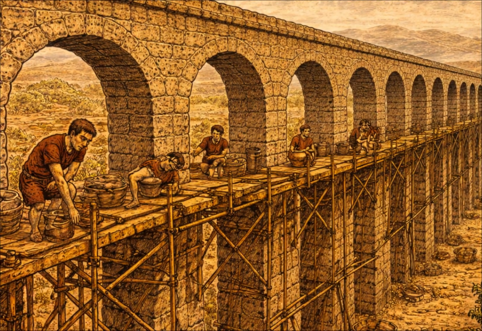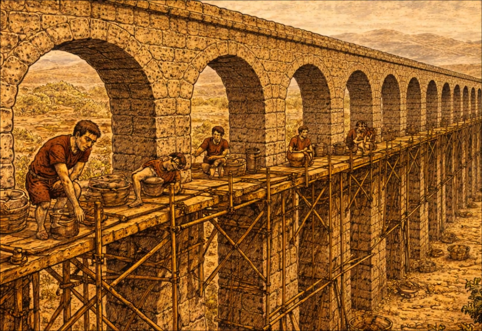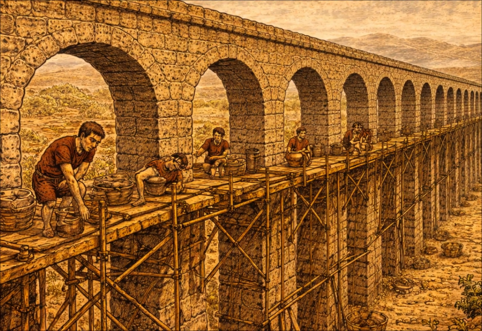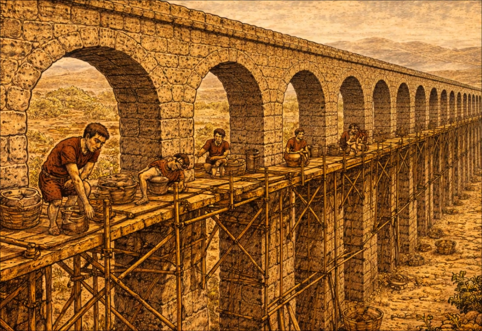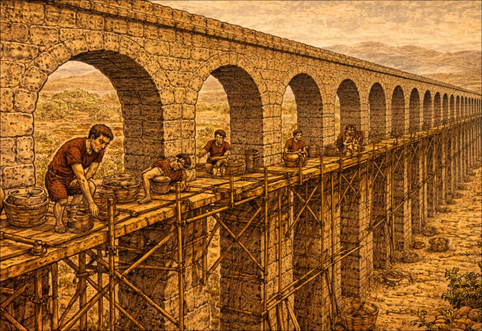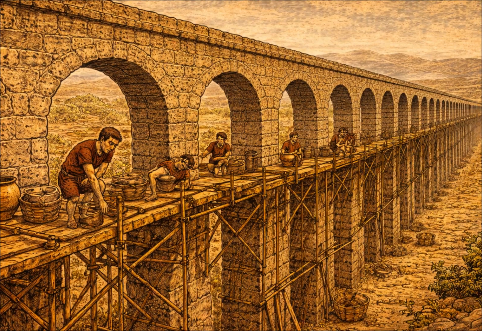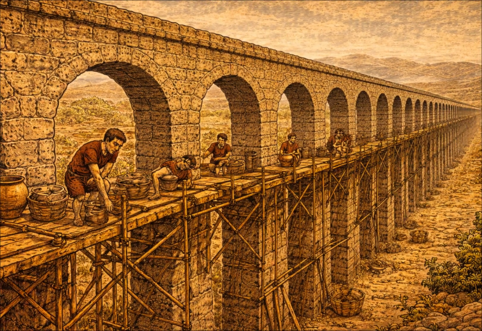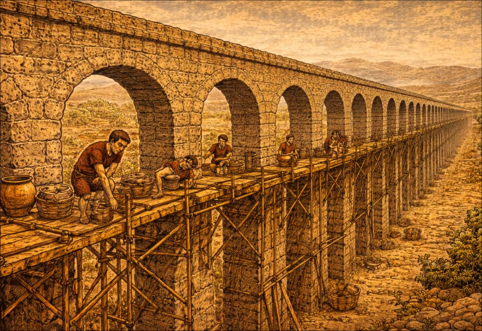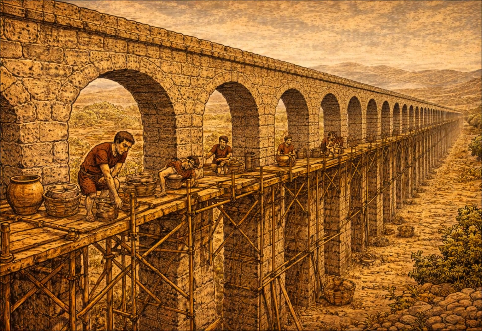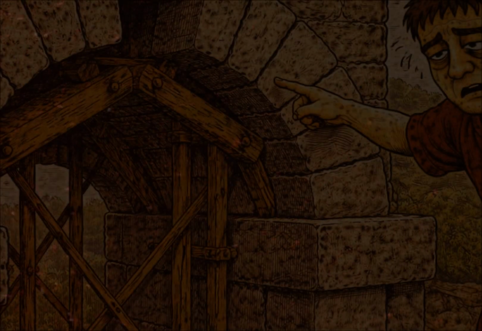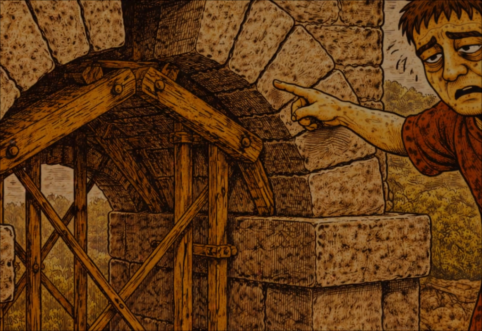The flow rate of the Aqua Claudia was approximately 184,280 cubic meters per day, or 2,133 liters per second. The water was distributed to various parts of Rome through a system of settling tanks and distribution basins. These tanks removed sediment and regulated flow.